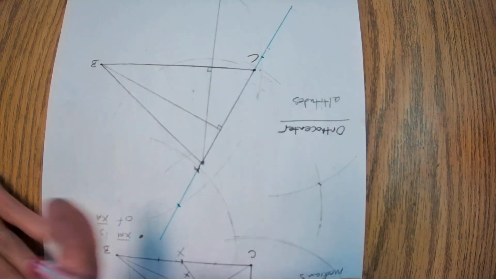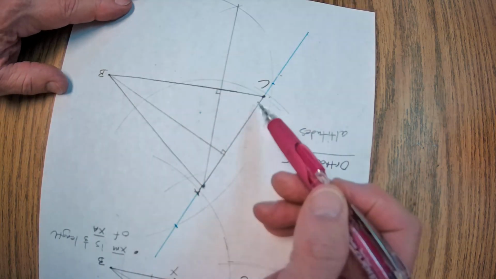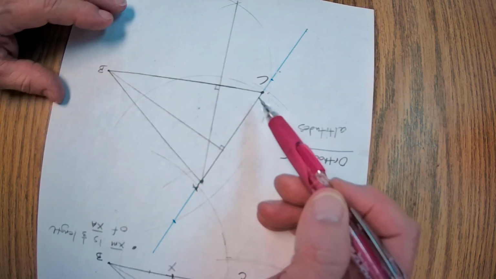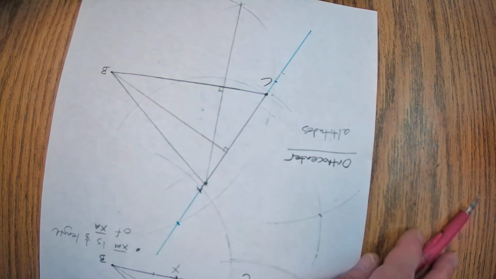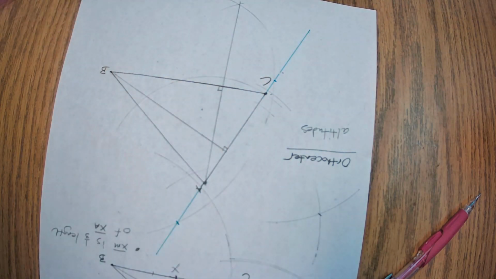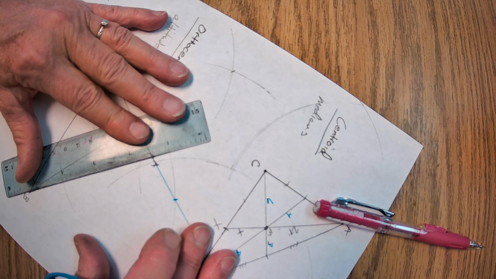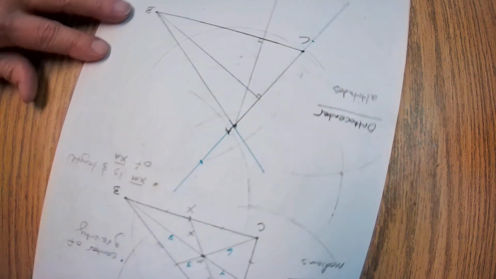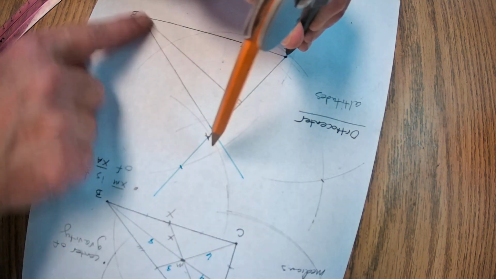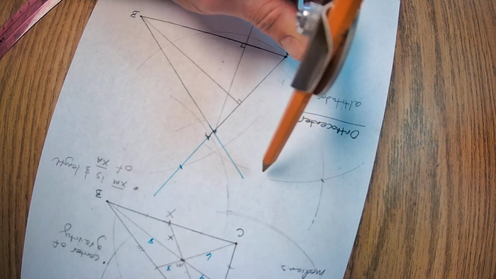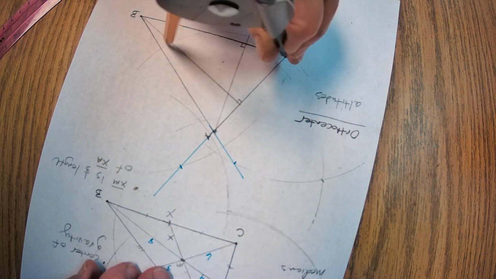Why do I turn my paper? I think I've already explained this. It's easy for me to see what I'm supposed to do if the vertex is pointing up and the side is like this to me. You don't have to do that, but if it helps you, by all means, why not, right? I'm going to go ahead and extend this side just so I don't have to stop what I'm doing to do it later in case I need to. Because remember, I'm going to go from C, and I want to be able to cross this line twice. Okay, so there's the first time. And there's the second time.